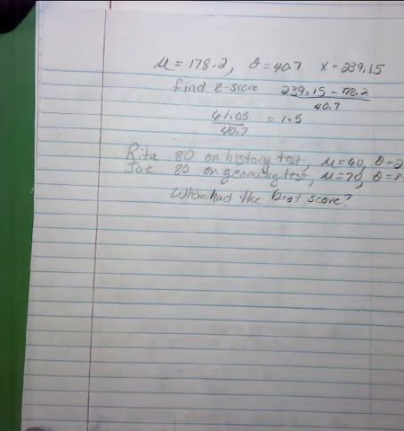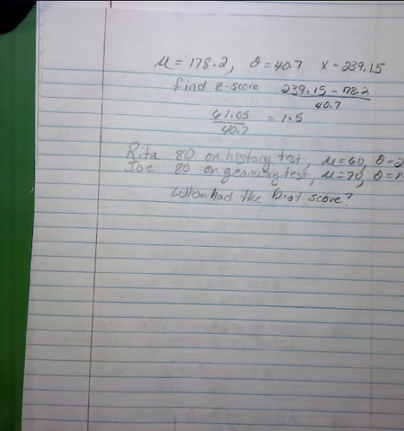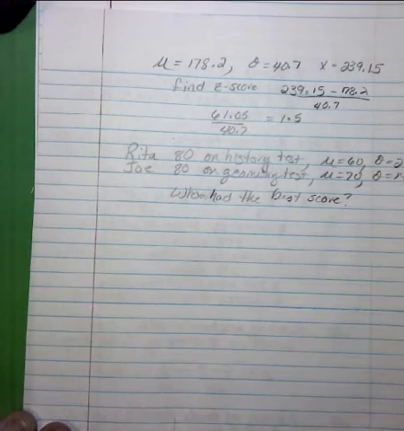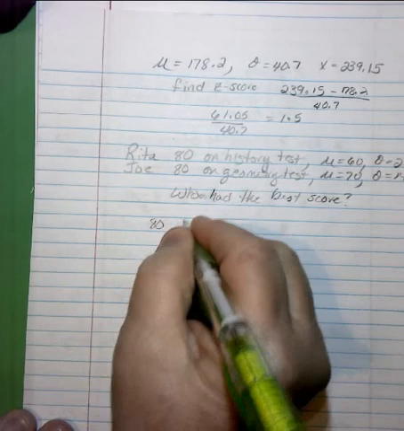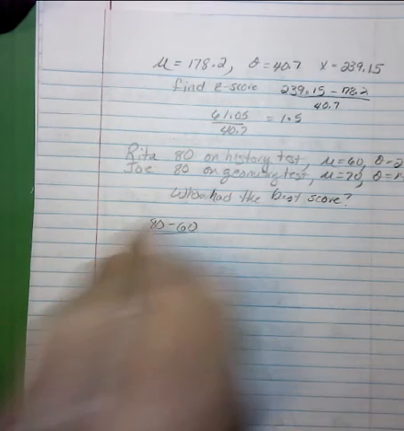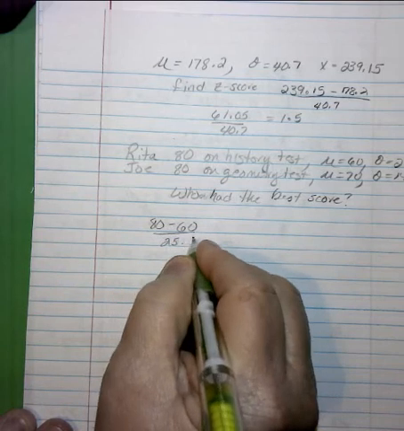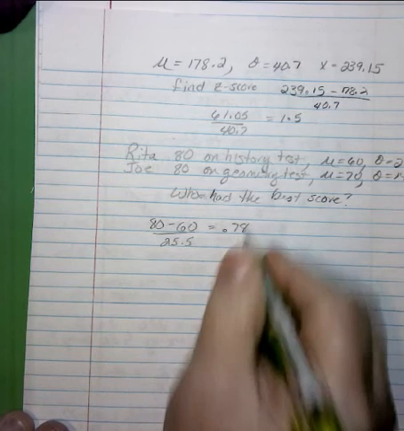Well, since they both scored 80, it's kind of hard to say. So we're going to use z-scores to compare who had the best score. So we're going to look at Rita first. The 80 minus the 60 divided by the 25.5 gives us 0.78.